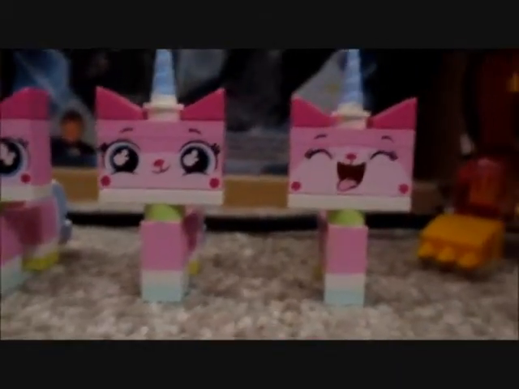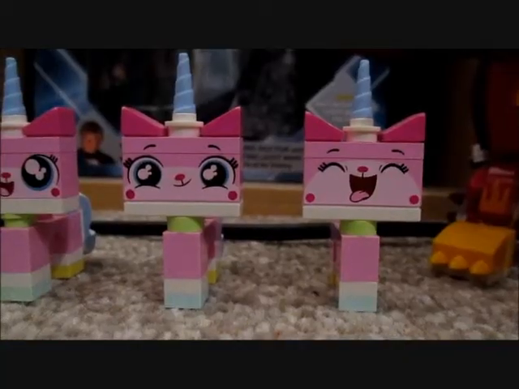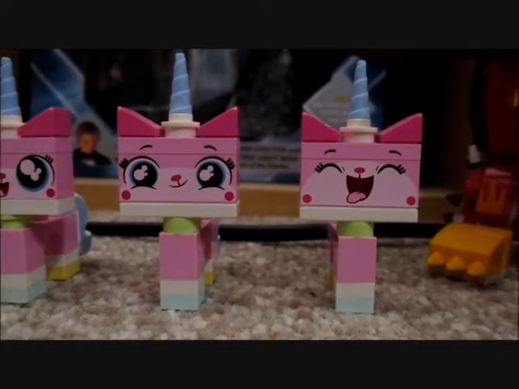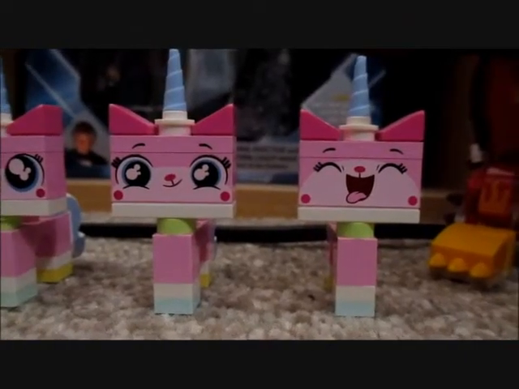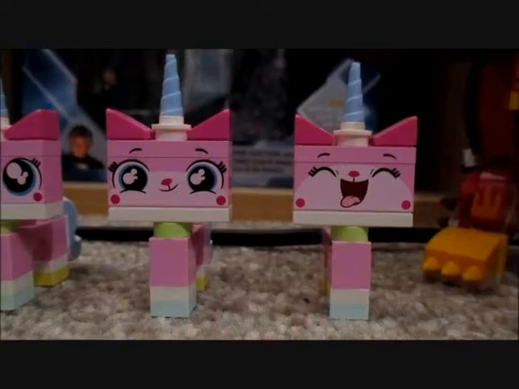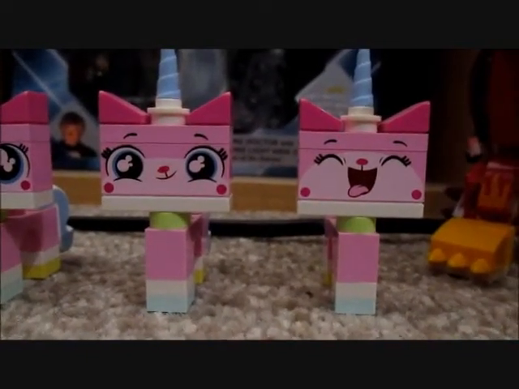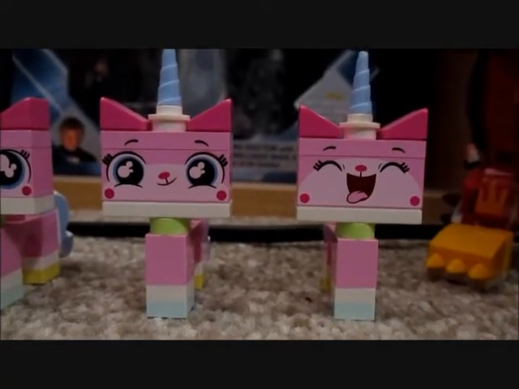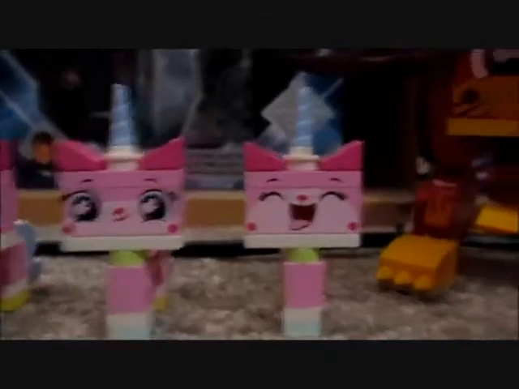And these two Unikitties are from the same set, the same Unikitty Friends set from The Lego Movie 2. I have two faces for this one figure, but I decided to buy another body from Firestar Toys so that I wouldn't have to keep one face in storage like I did with the sit-in Unikitty. Just a good way to use the faces.